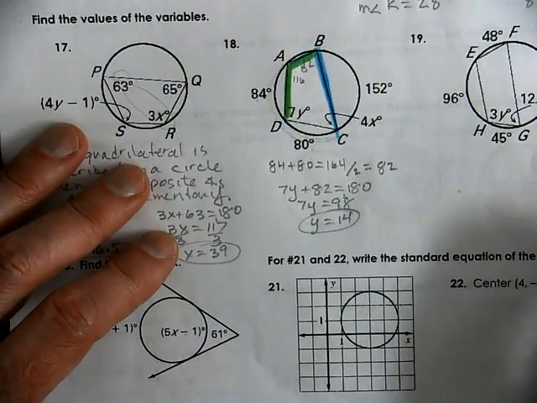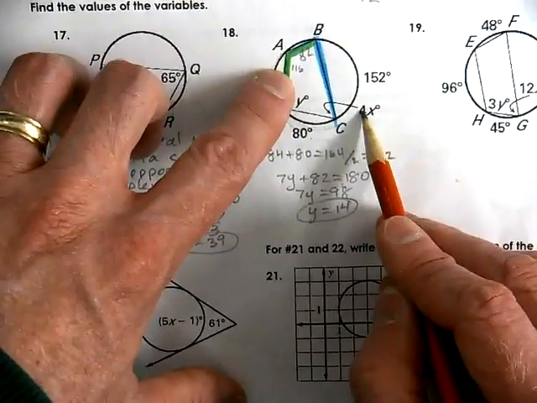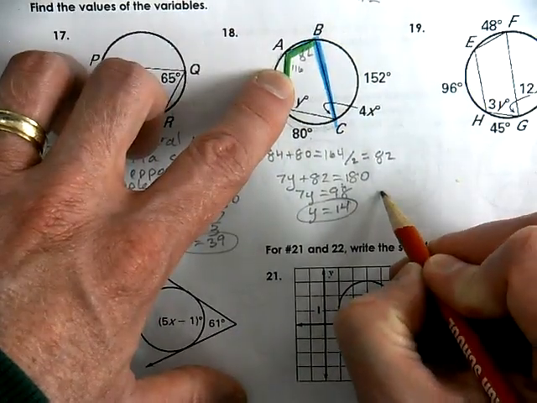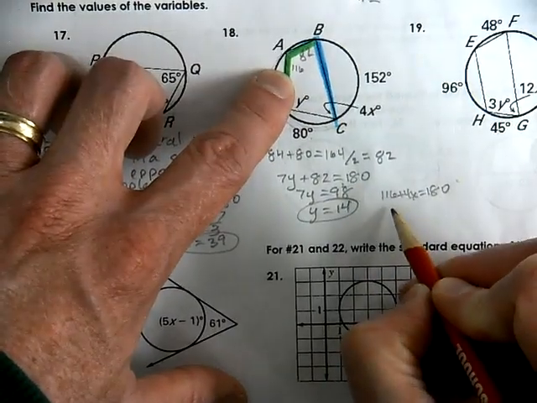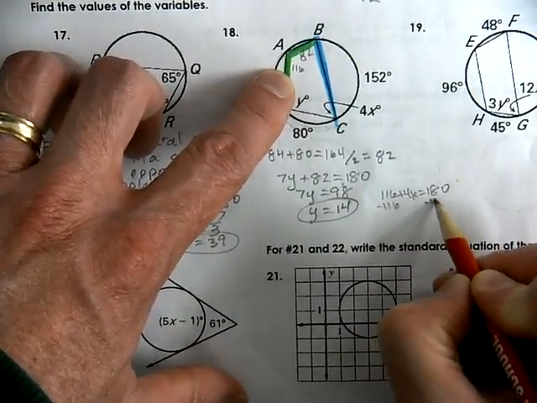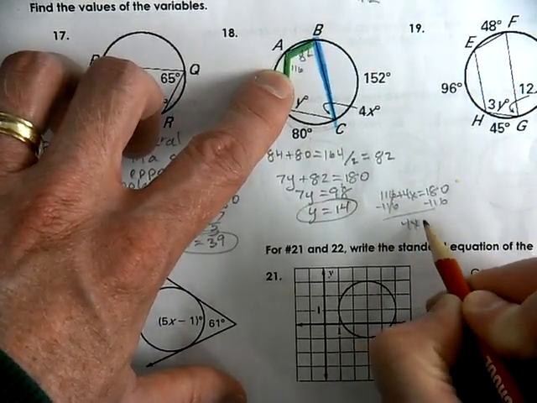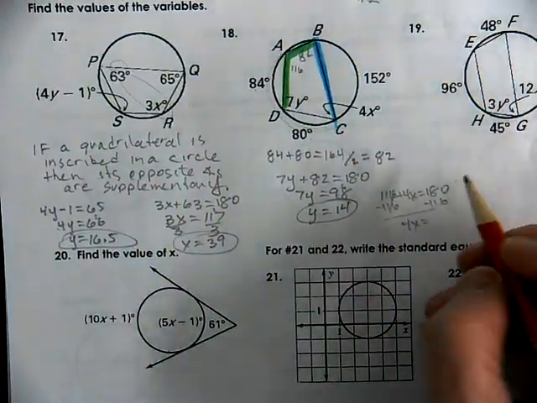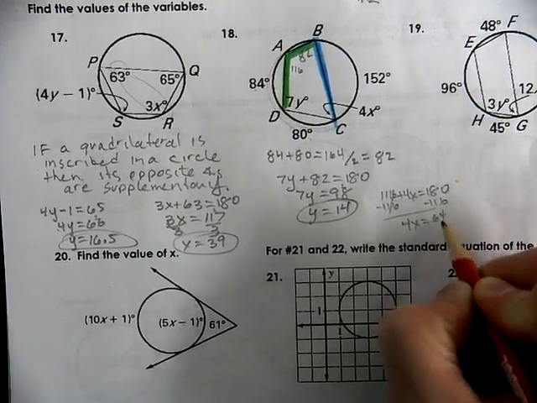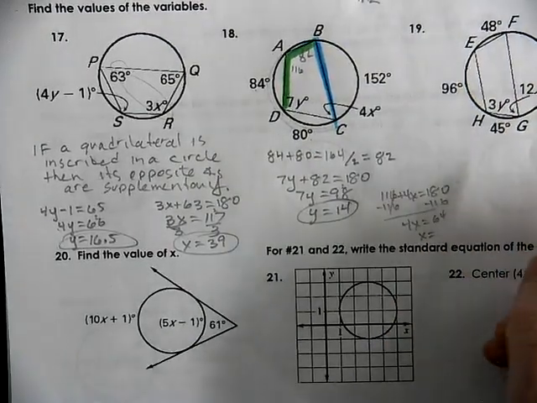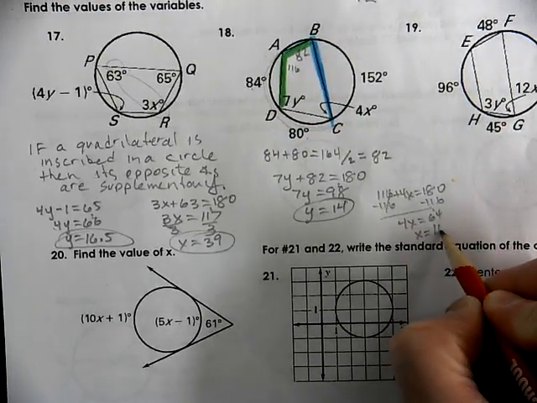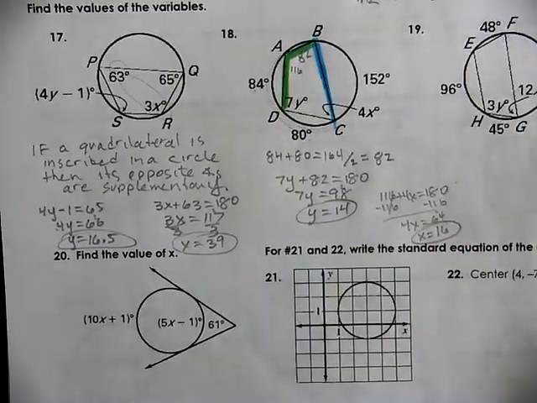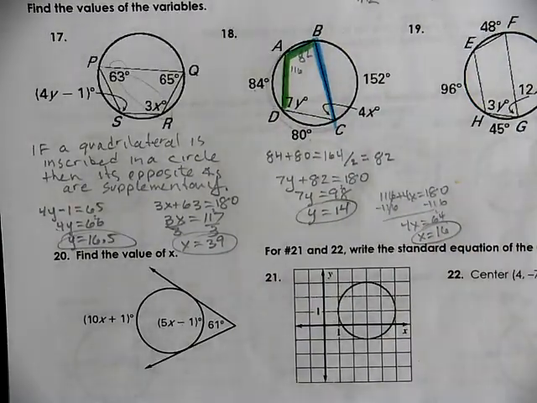So that angle is going to be 116, and it's supplementary with 4x. So subtract your 116. 64. And 4 goes into 6 one time with 2 left over. Goes into there 6 times. So x would have to be 16. We got 14 and 16 as our x and our y.